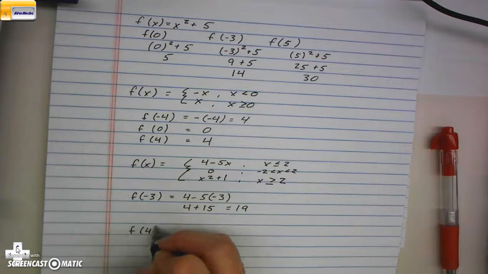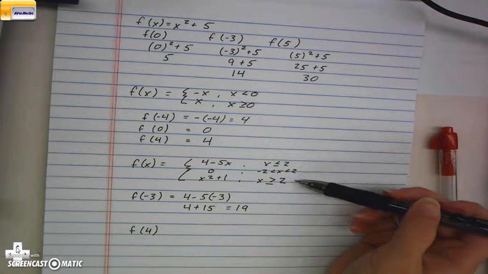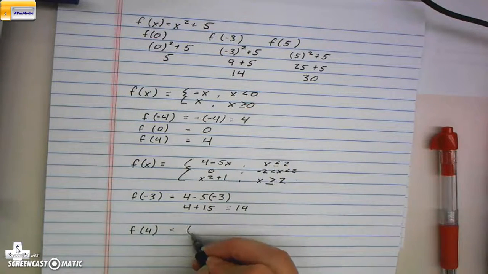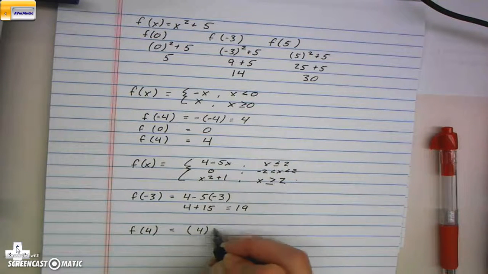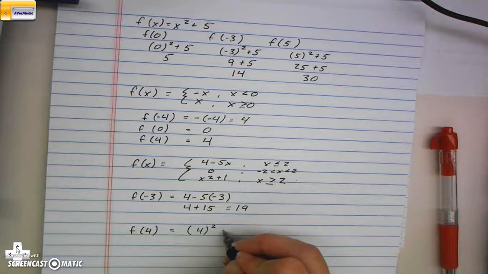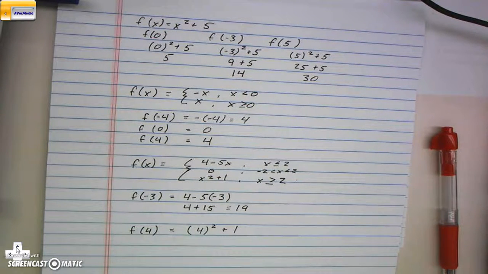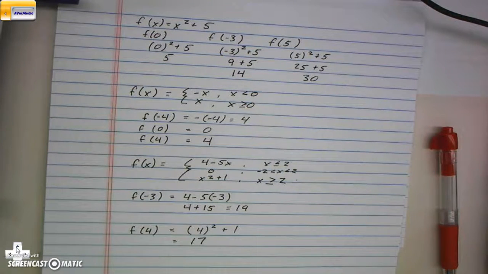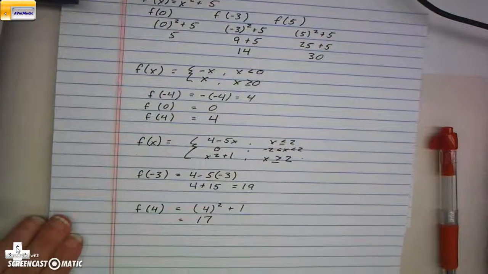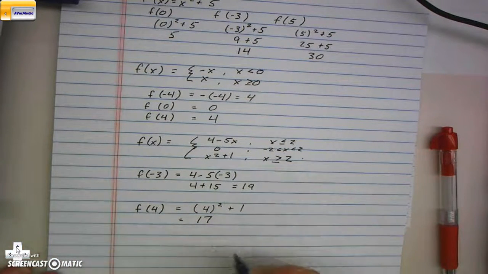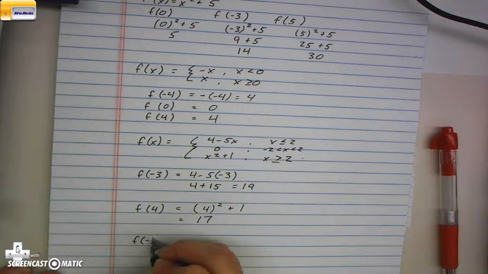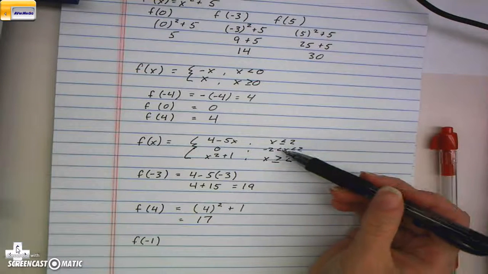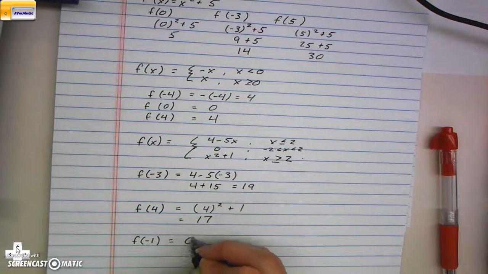Okay, f of 4 will be in the lower one. And so that means I'm going to take the x value, square it, and then add 1 to it. So that would be 17. And the last one I ask you to do is f of -1. That would fall in this middle range right here. And so the answer is 0.